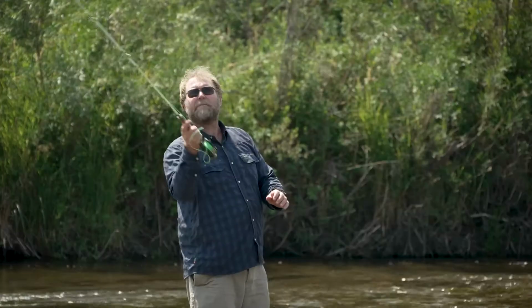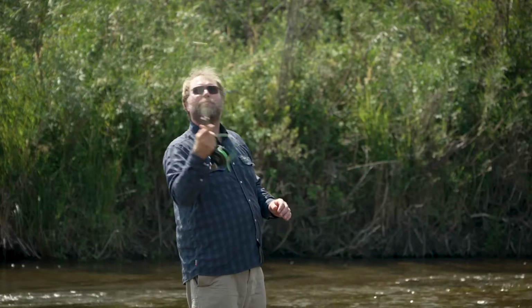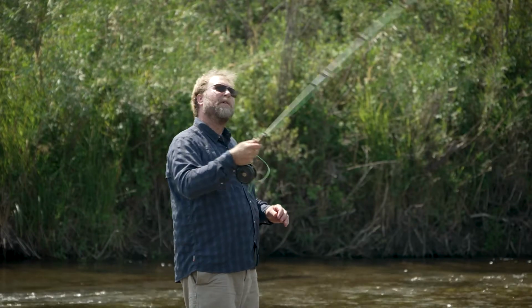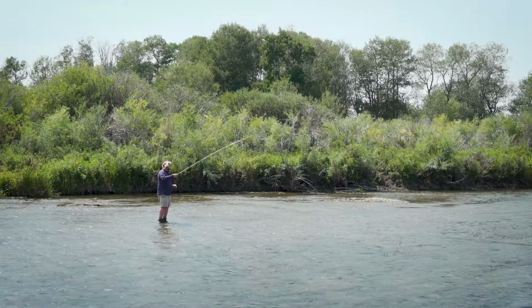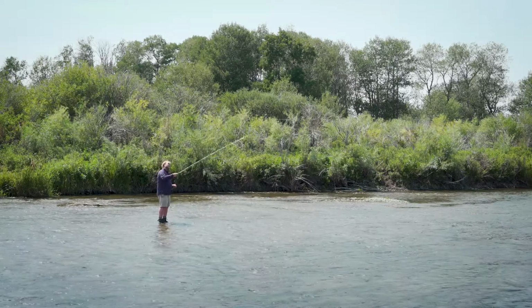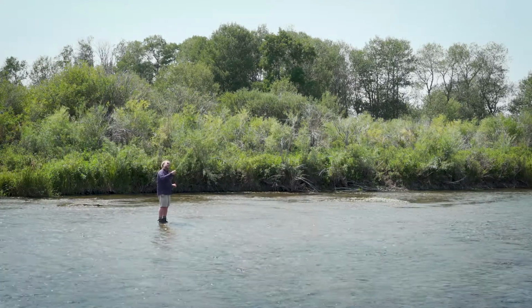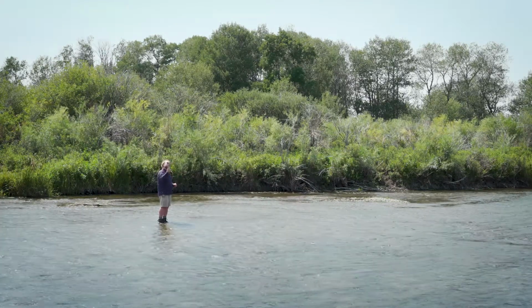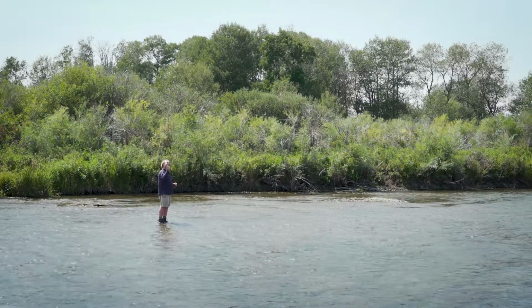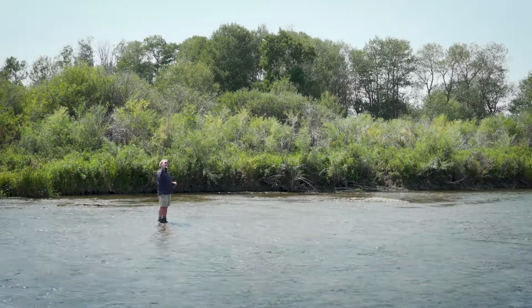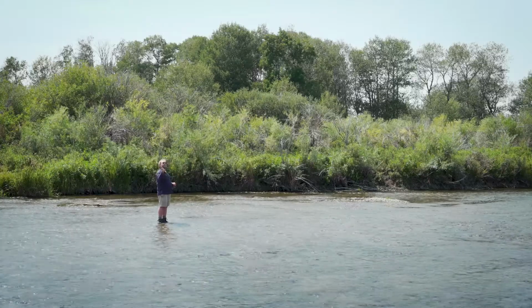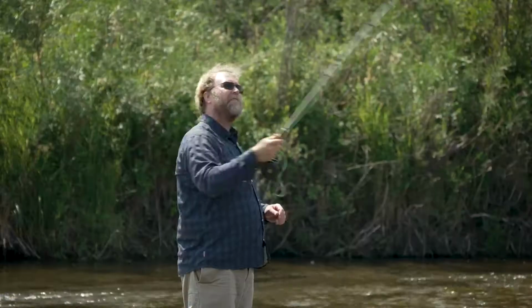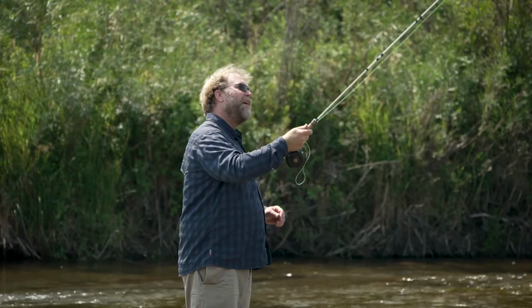So I'm going to get into some casts here. I'm going to start out with a tight loop. My rod tip's traveling in a straight line path. And now on the forward cast, on the next one, I'm going to tail it. And I'm going to tail it again. I can tail it all day long.